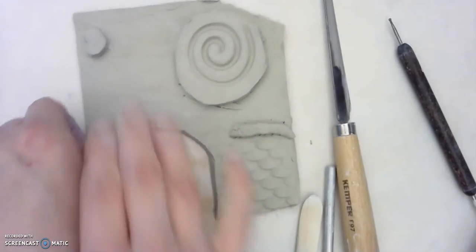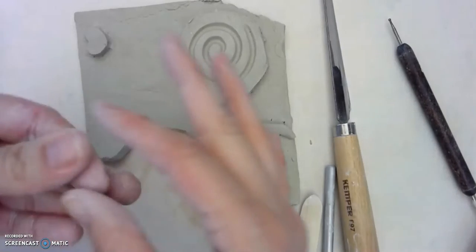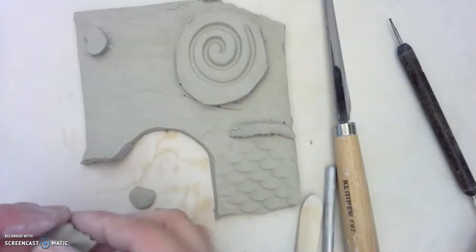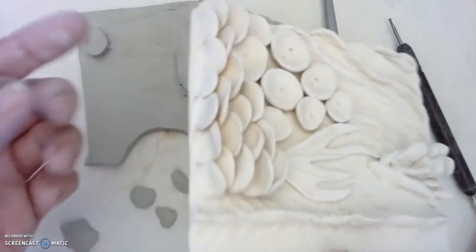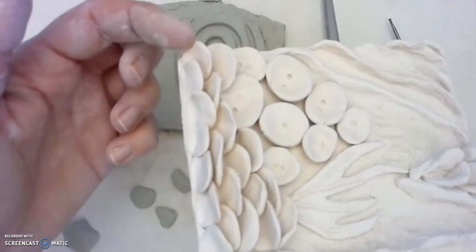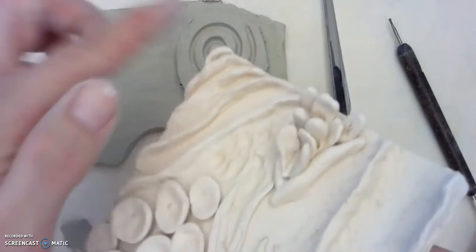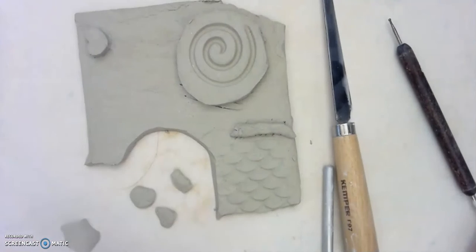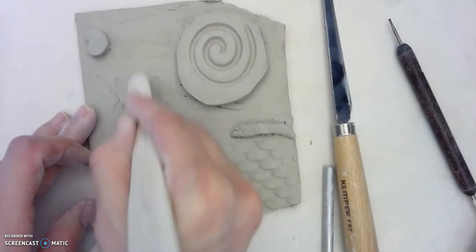So there's a lot of things you can do with appliques. If you want to make a scale kind of effect, you can cut out a bunch of shapes and then score and slip them on the surface. A few more examples of appliques. So this effect here, I created that by creating these pieces of clay, these shapes, and then scoring and slipping them on the surface. These were created using coils, and you can tell when your clay is soft enough, you can also just make these really sculptural marks on the surface.